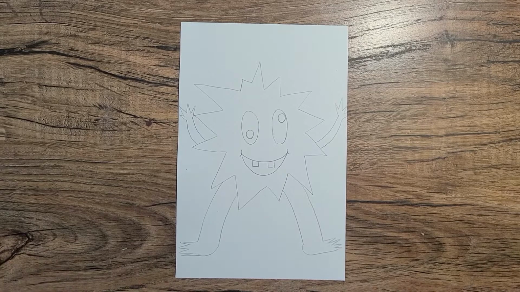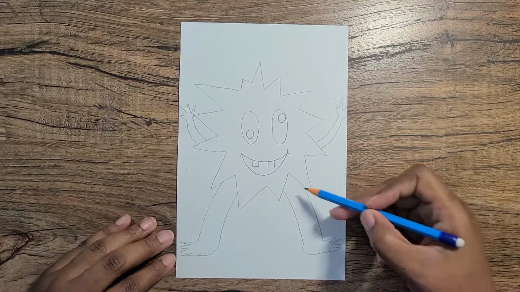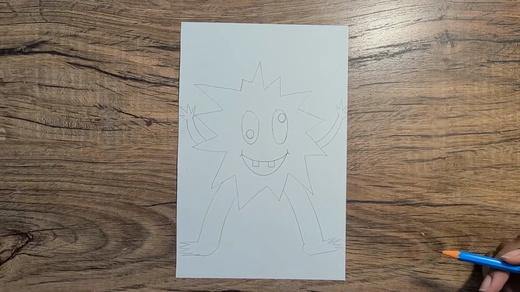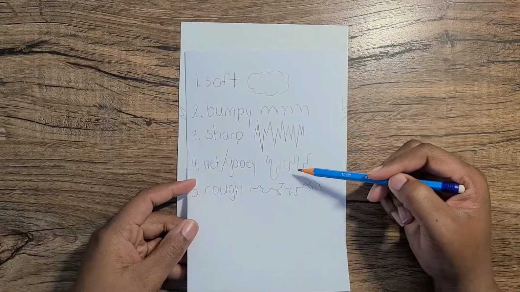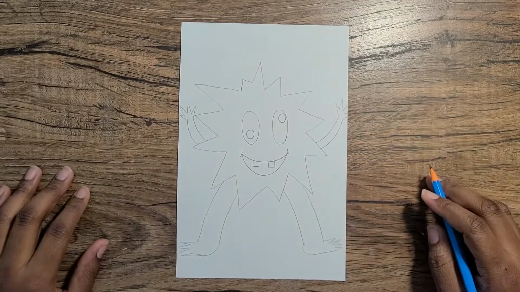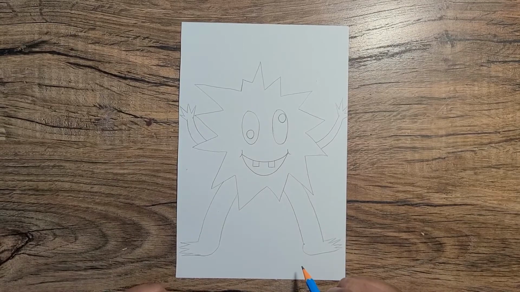So now I have my monster, but I only have 1 texture, right? This is supposed to be a textured monster. And the only texture I have so far is sharp. But on our list, we have so many more. We have bumpy, wet and gooey, rough, and soft. So let's look. Where can we put some more textures? I think I could add some to the legs and to the arms.